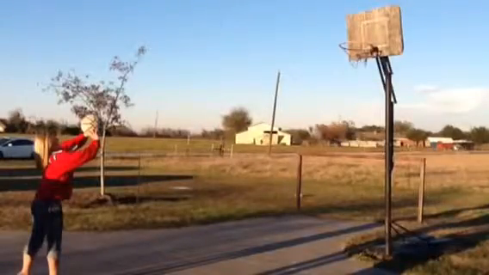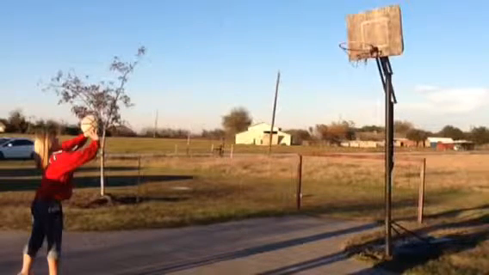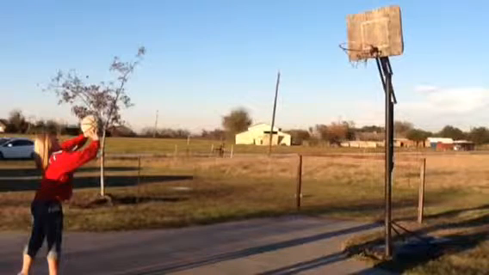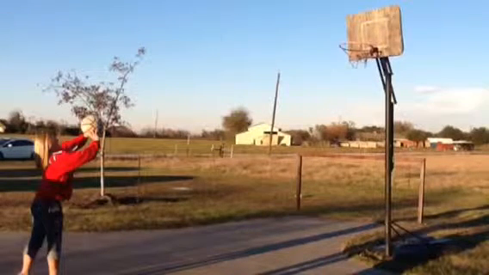Here we see a girl playing basketball. In her first shot, she uses a small force, and in her second shot, she uses a large force. And the only difference between the two forces is the magnitudes of each force.